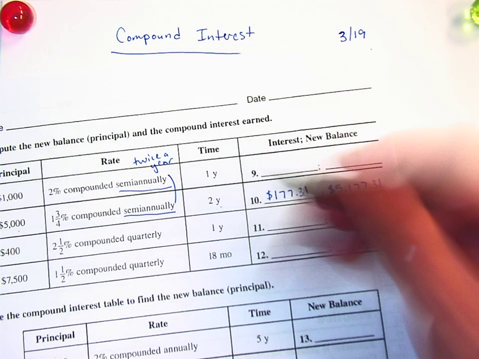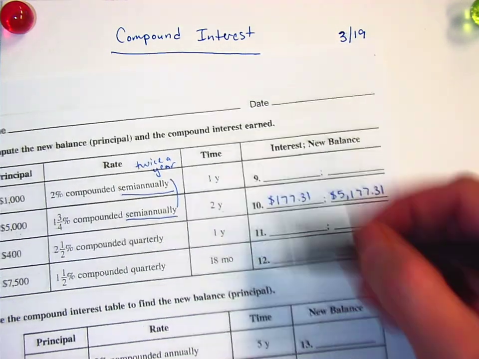Your homework tonight is doing 9 through 12. So you don't need to worry about the last 4 problems, just these other 3.